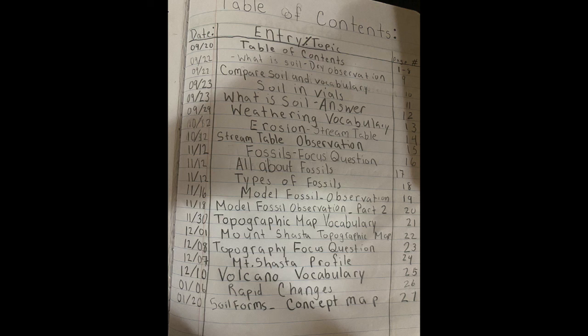Before we begin our video lesson, please update your table of contents in your journal. We are going to be adding how soil forms concept map on page 27. The date is 01/20. Add this title to your table of contents.